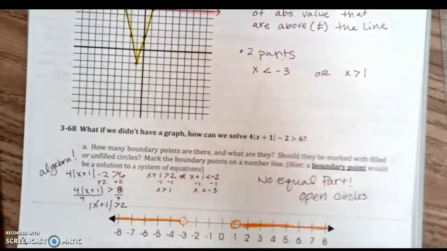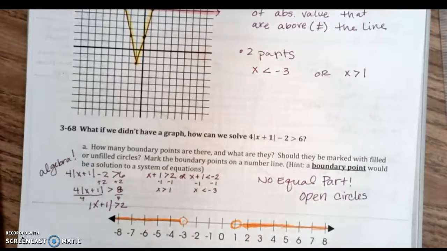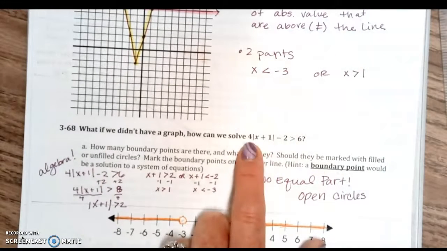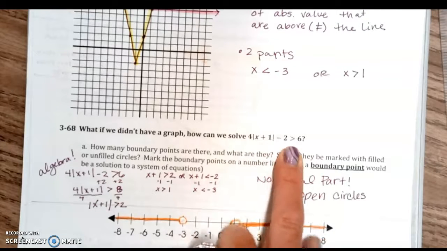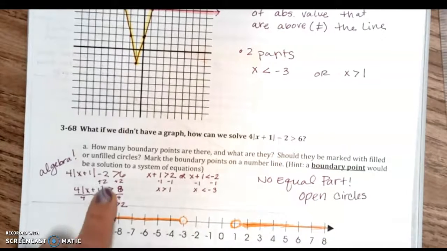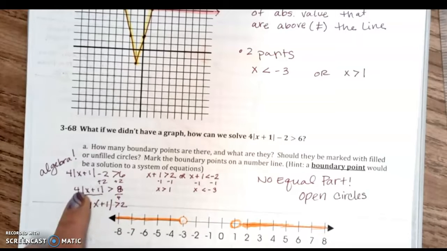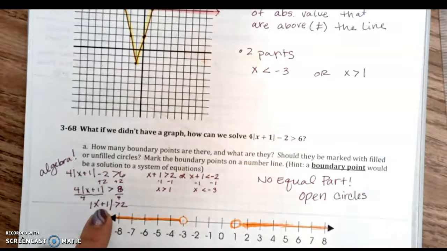Question 68 says, what if we didn't have a graph? How can we solve 4 times the absolute value of x plus 1, minus 2, is greater than 6? Algebraically, we'd add 2 to both sides and divide both sides by 4, and that would give us the absolute value of x plus 1 is greater than 2.